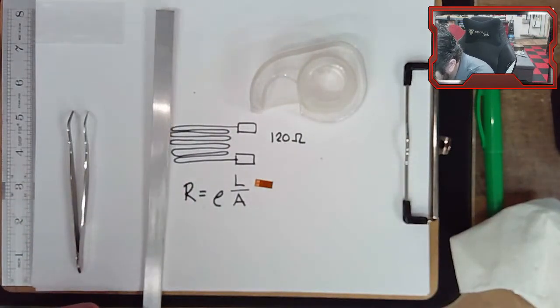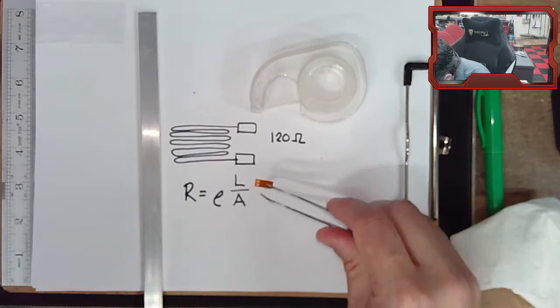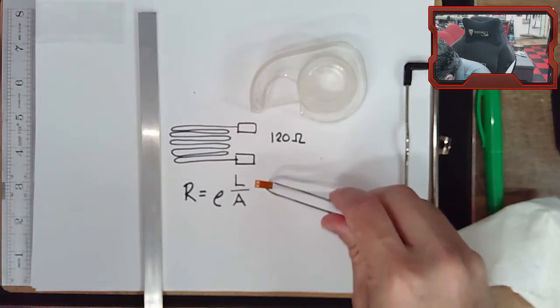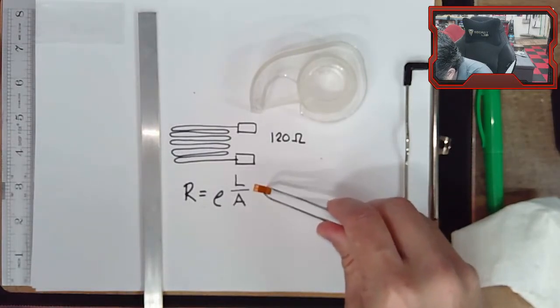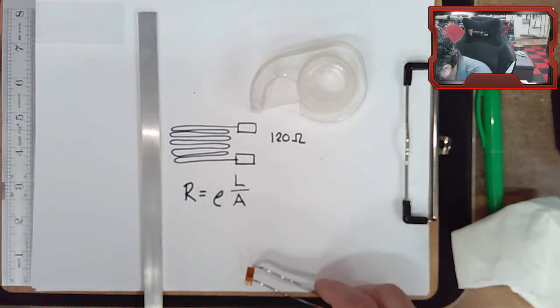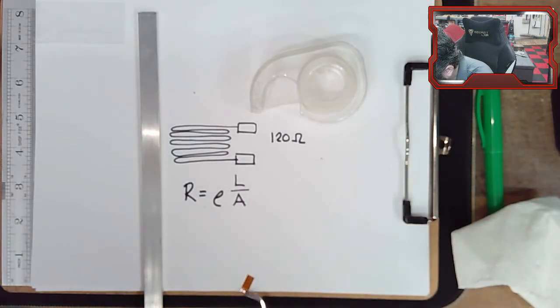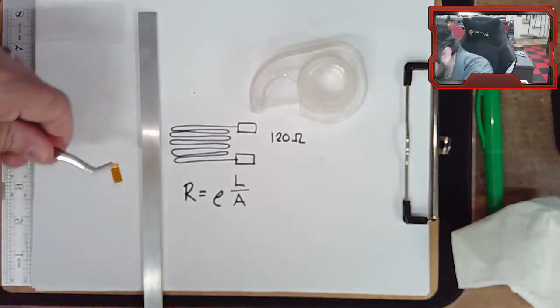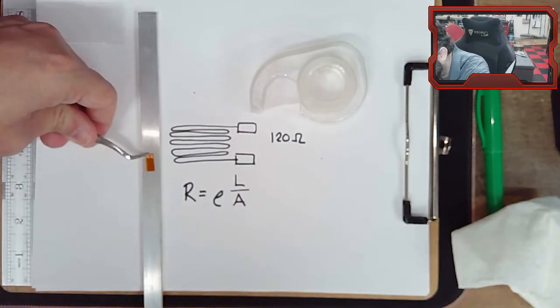So what I want to do now is put the strain gauge in that spot with the pad side up so that I'll be able to solder to it later. And I want the pads going that way.